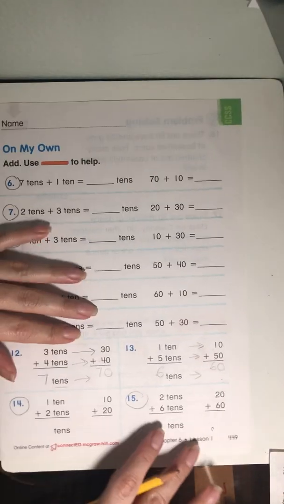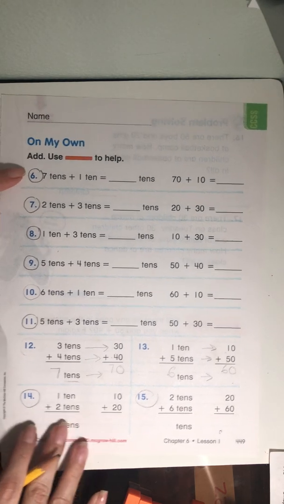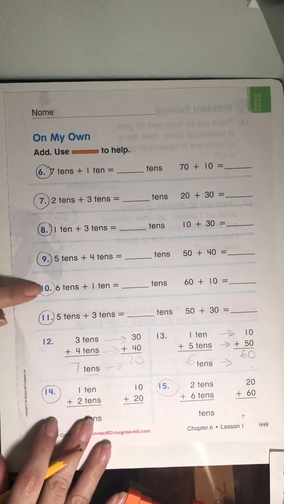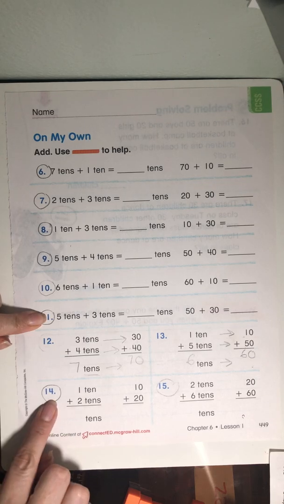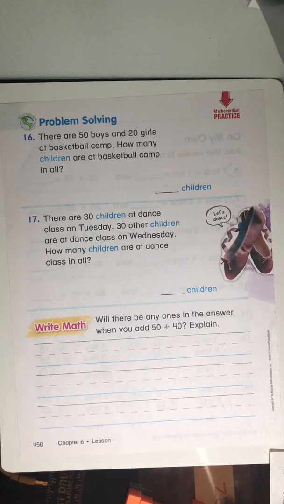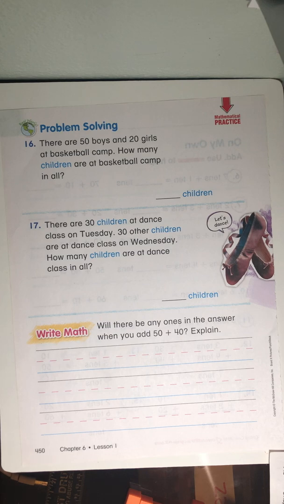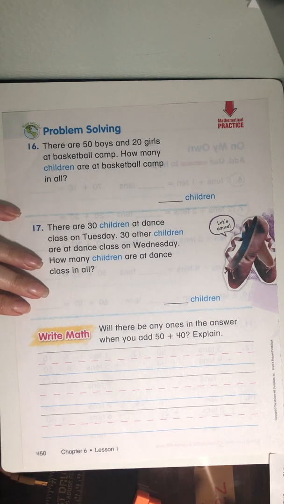And let's look at our back page. You are responsible for number 6, 7, 8, 9, 10, 11, 14, and 15. Let's flip the page to page 450 in your My Math book. Number 16 is a word problem. So remember, we're going to underline what we know and circle what we need to find.